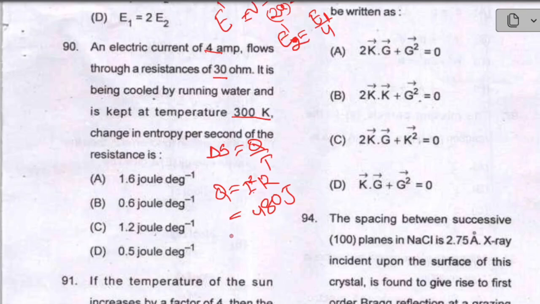Now temperature is 300 Kelvin, so delta S equals 480 by 300. Okay, so you can find this to be 1.6 joule per degree. So A is your correct answer.